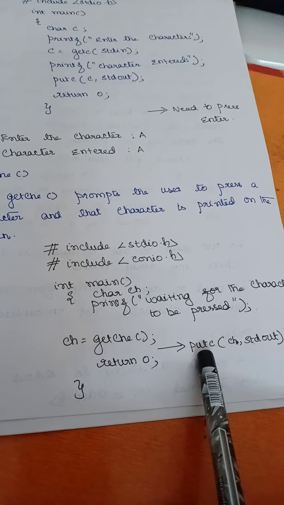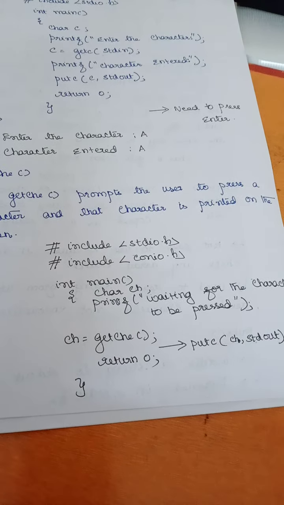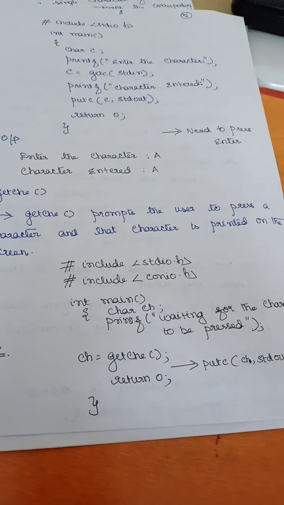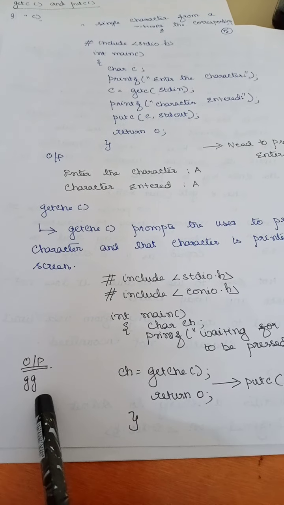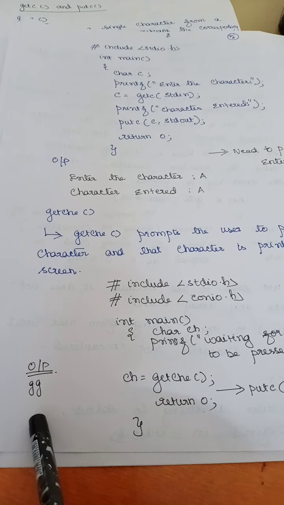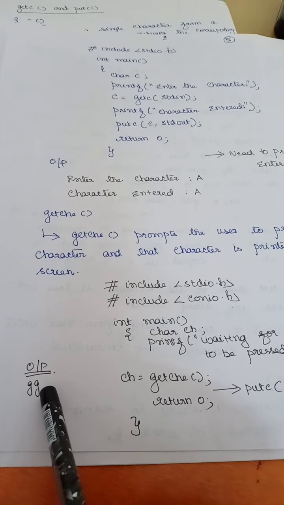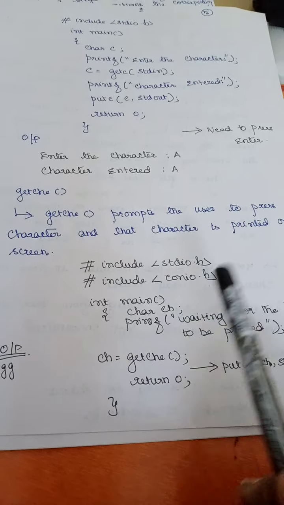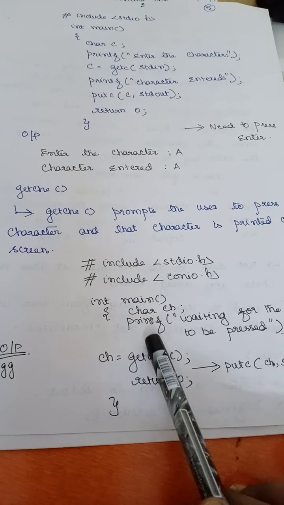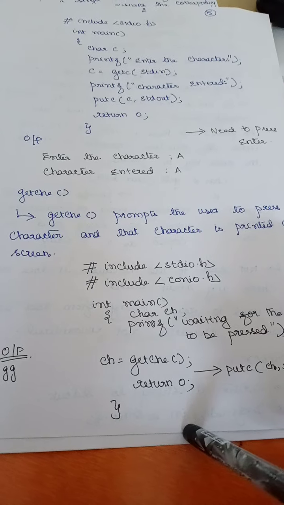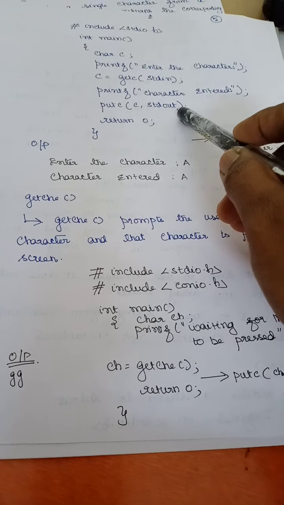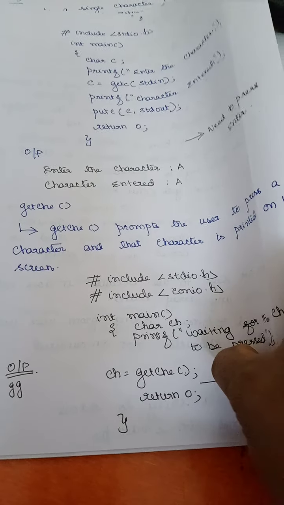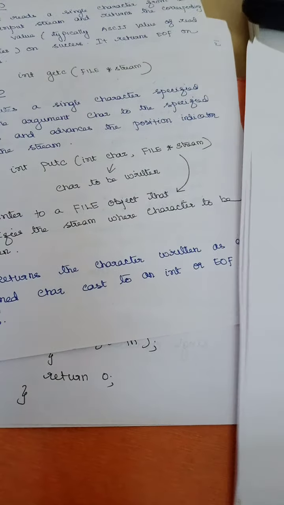And using this putch, the character will be immediately printed on the output screen. I need not press enter or any other key. Is that clear? Immediately I will get the output. Right, that is getche. When you work out these programs at home, you will be able to see the difference between these two things. Clear? Here I need to press the enter key. Here I need not press the enter key. The output will be immediately echoed onto my screen. Right?